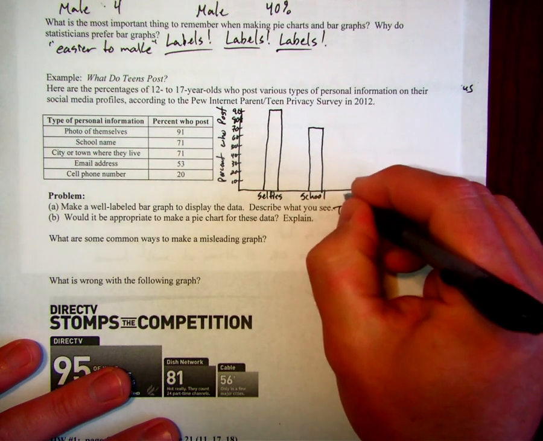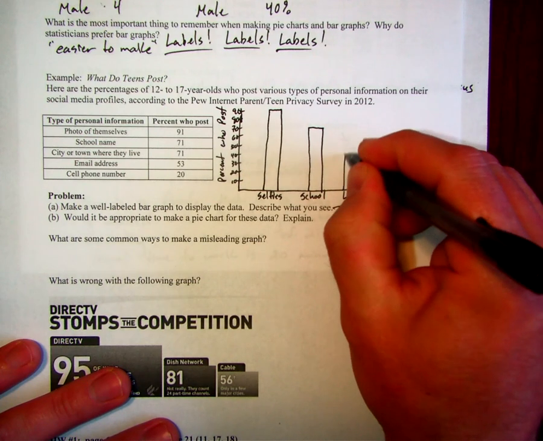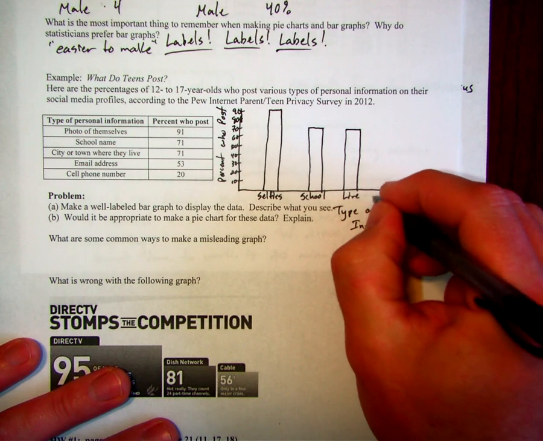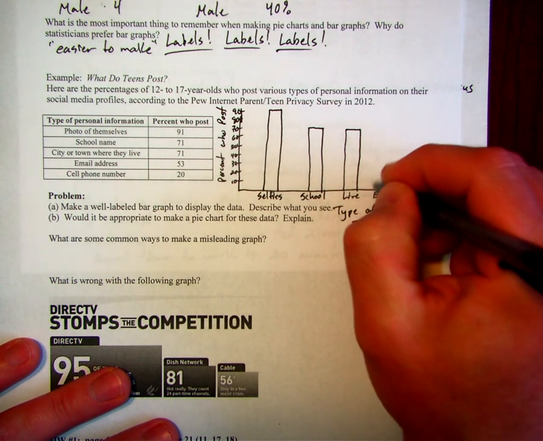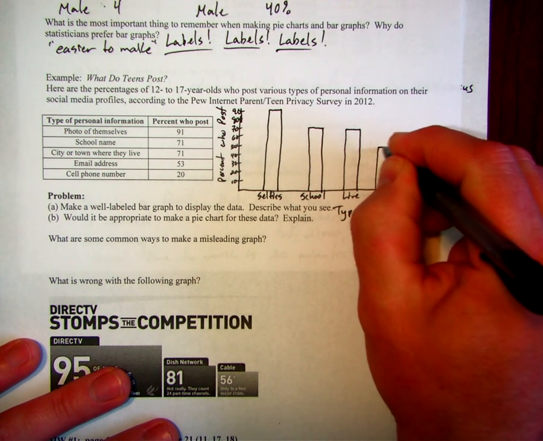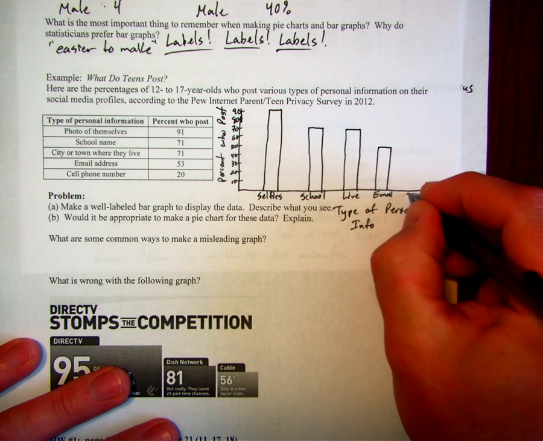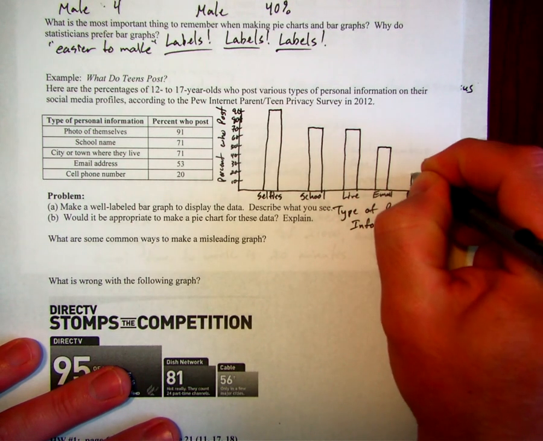We'll go to city or town where you live. That is also 71%. Email address, and you got 53 with that one. And then you also have, we'll just call it, phone number. And that's at 20%. All right?